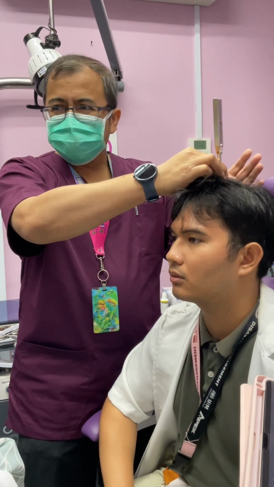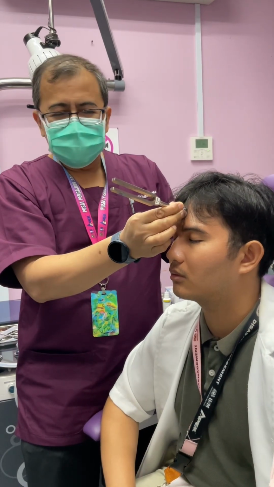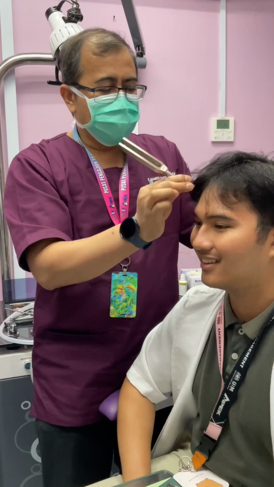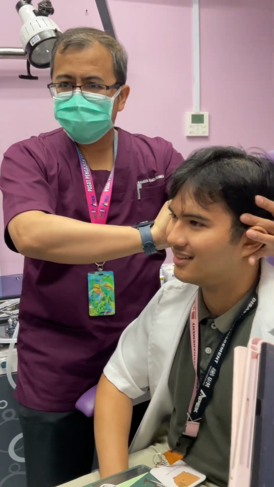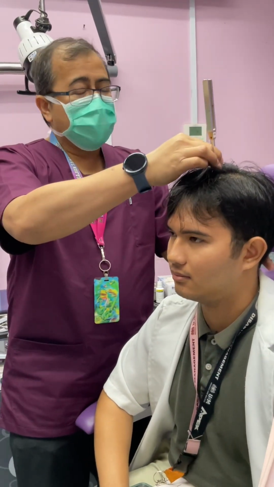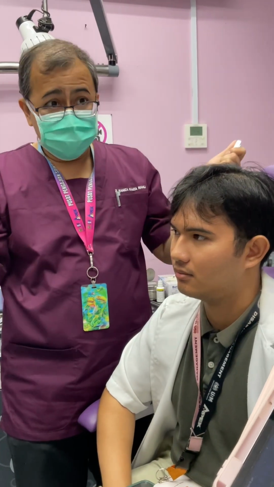Be professional. Place your hand here when you put it here. Don't do this. Just make sure you have hand support. So the patient either cannot hear on one side, or the patient says I can hear equally. Fine. That is Weber.